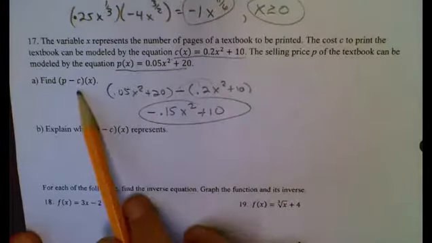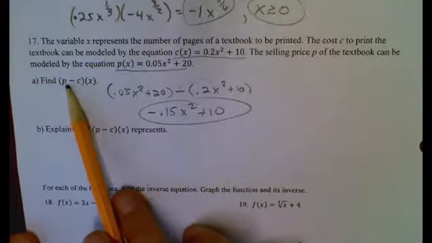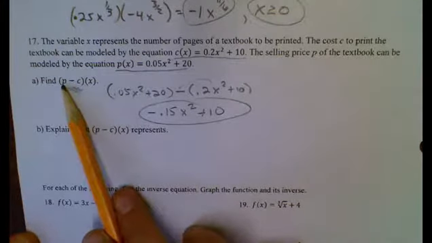Now it might say to multiply them, it might say to subtract, it might say to add. Just look to see what it says to do. I needed to take P minus C.